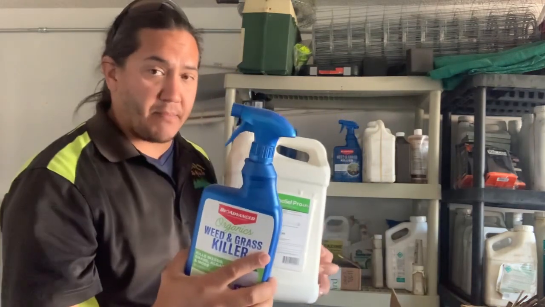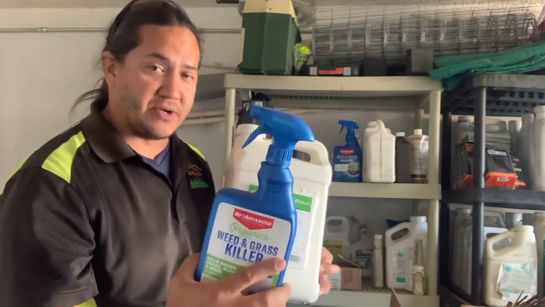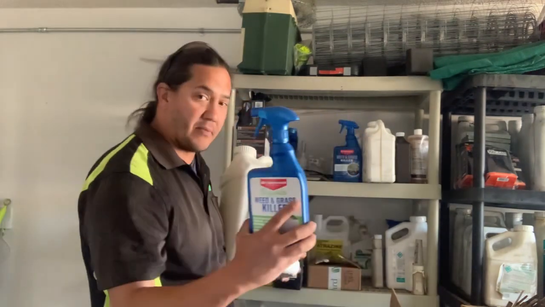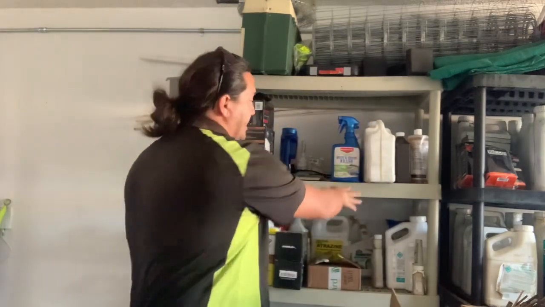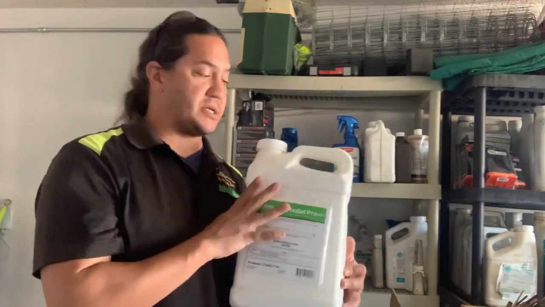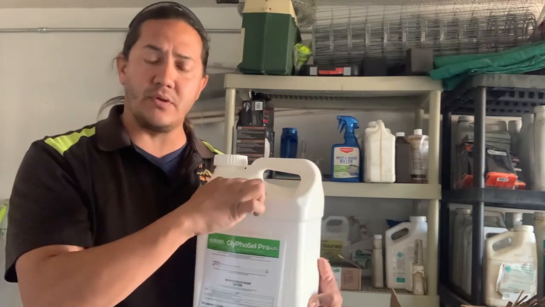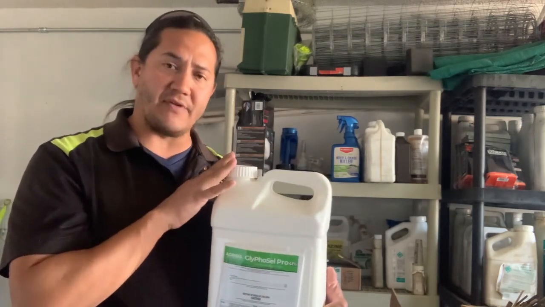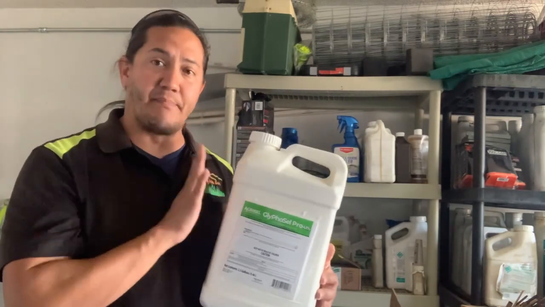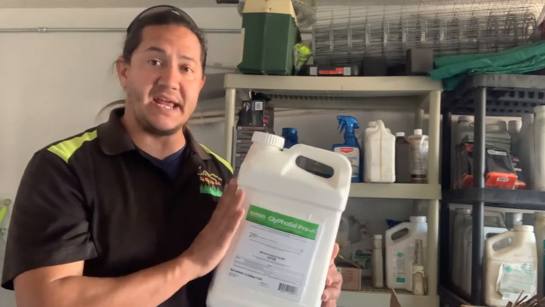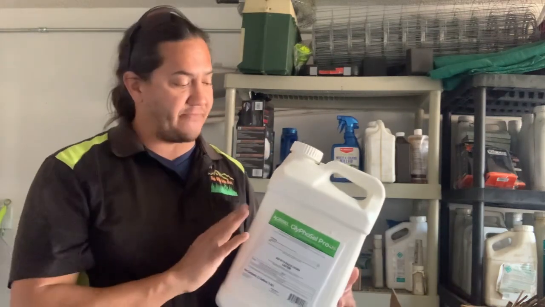This is a little spray bottle. I spray the weed, it does its job, okay? I don't have to mix this one with water. When you're buying these big jugs, sometimes they have a little spray handle in here. Sometimes they're not, they just have a cap. You may have to invest in a pump spray, which is what we're going to be using today. And I'm going to show you a demonstration of the difference between the two.